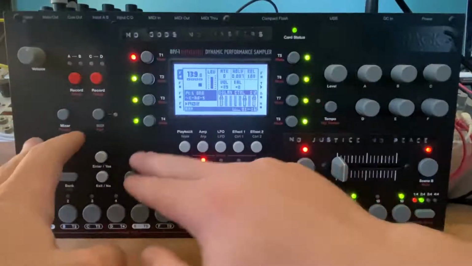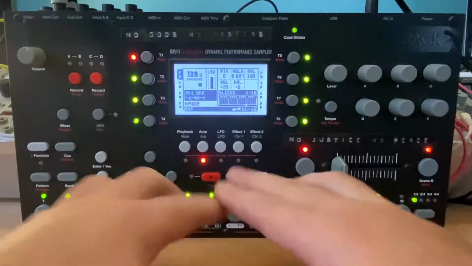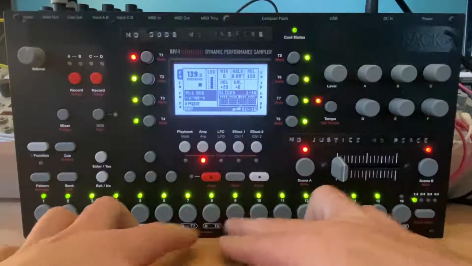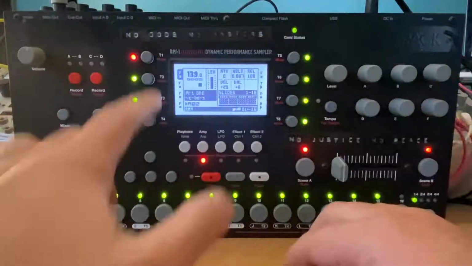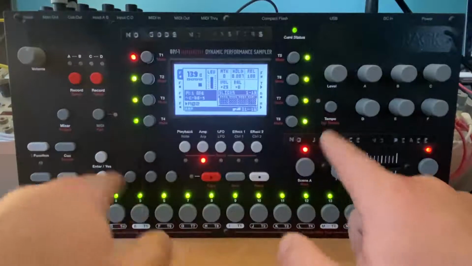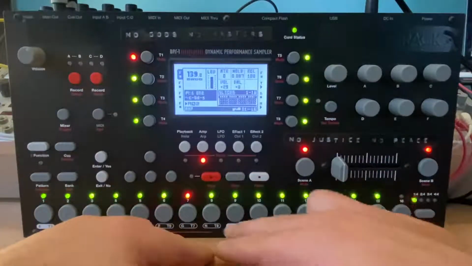And yeah. So in the slices page, I usually start by programming in, there's a couple different ways to approach the sliced multi-sampled thing. You can either play it in live, so if I add the metronome, go into live play mode, I could go.